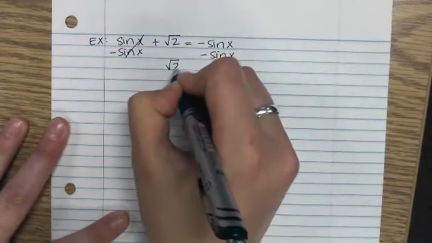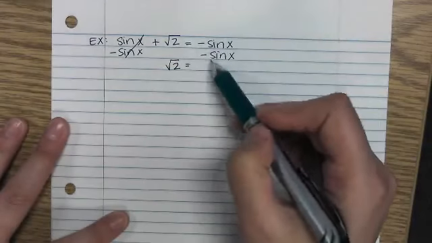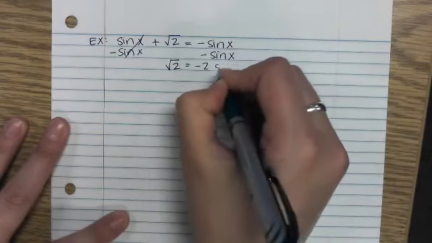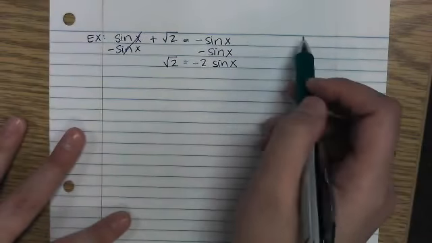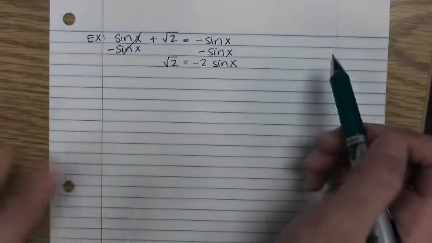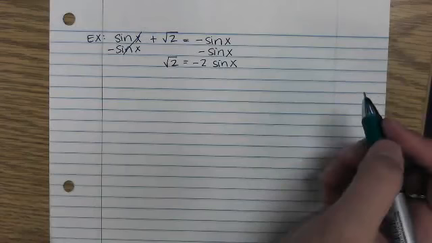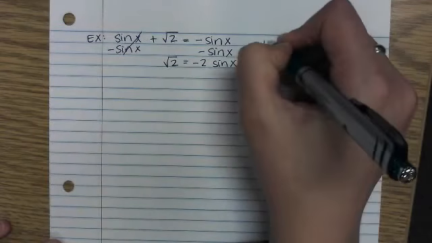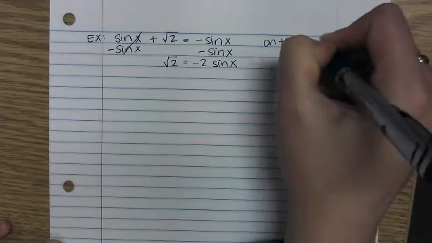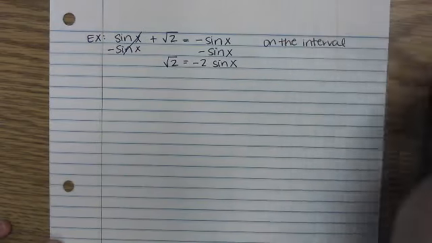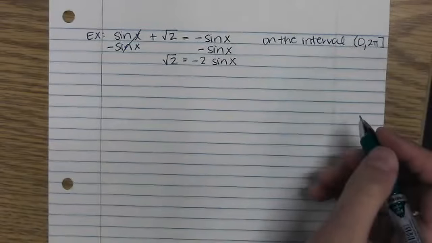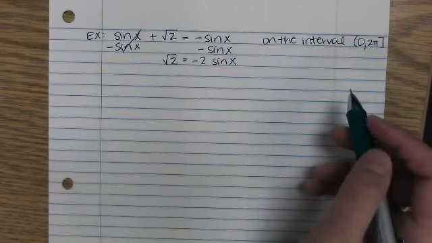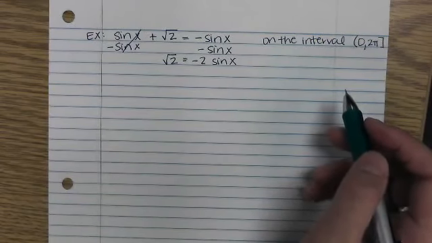So we have root 2 equals, what is this right here? Okay? And at this point, you don't even know how to find your answer because I didn't specify how many solutions we want. Let's go ahead and say that we want the solutions on the interval 0 to 2 pi. So for these problems, it's super important to look at the directions to know how many answers you're trying to find.